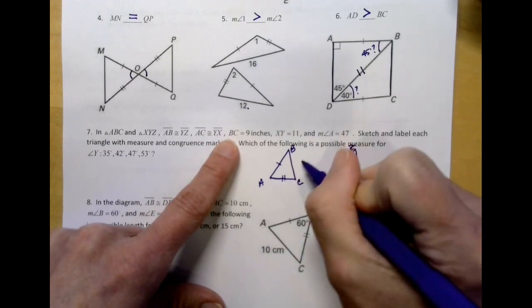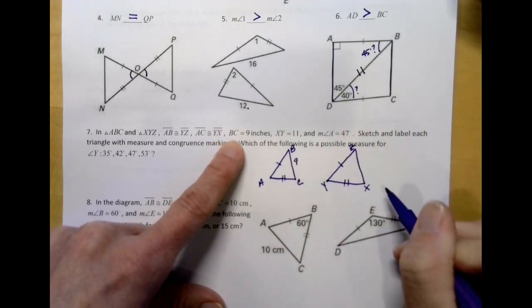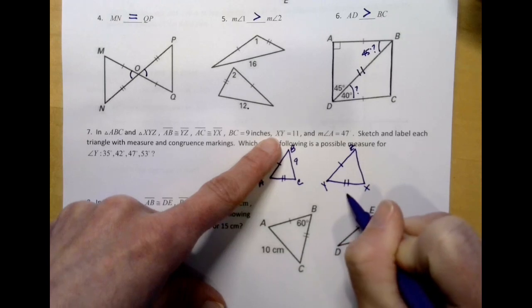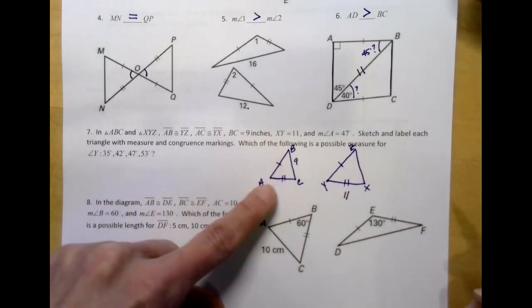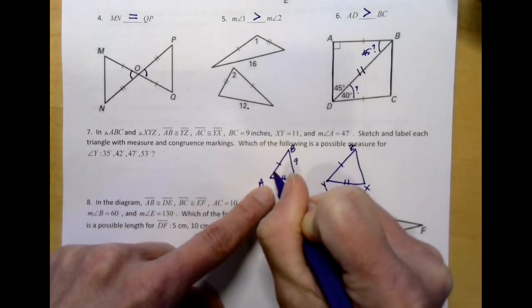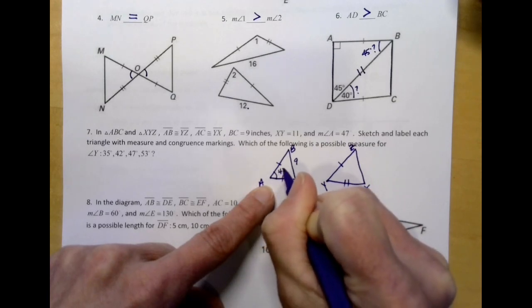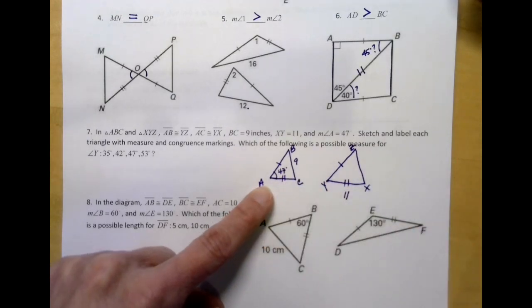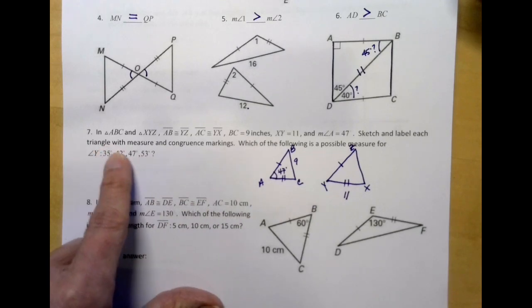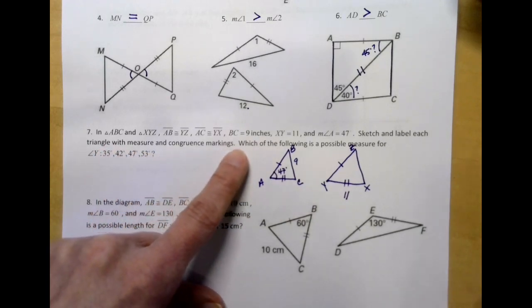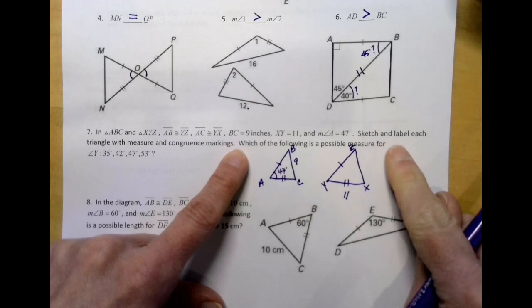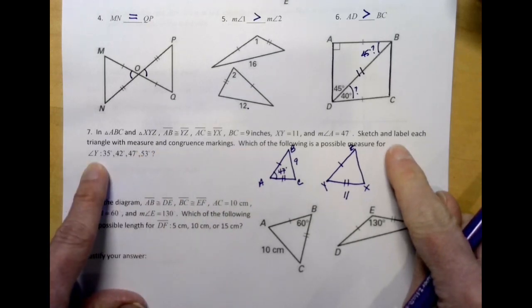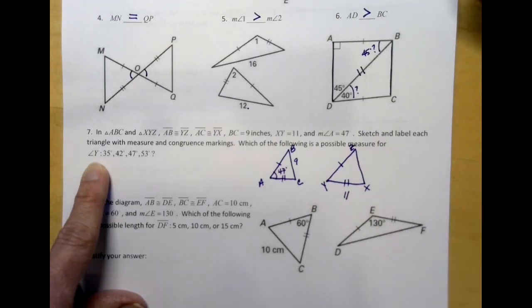The distance from B to C is 9. The distance from X to Y is 11, and the measure of angle A is 47 degrees. Sketch and label each triangle with the measure and congruence marking. Which of the following is a possible measure for angle Y? All right.